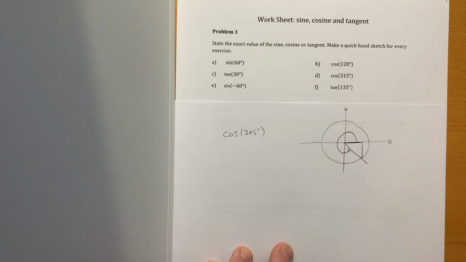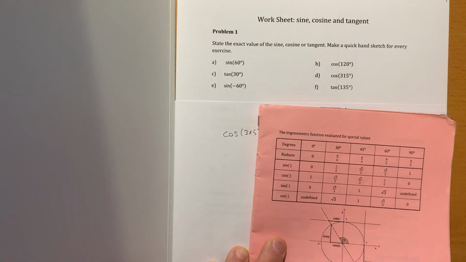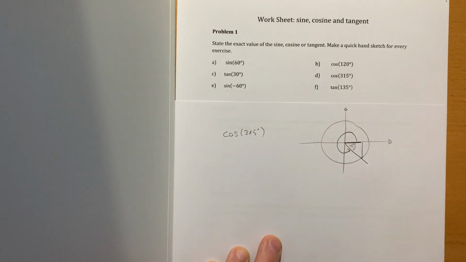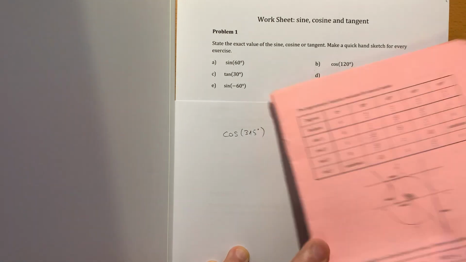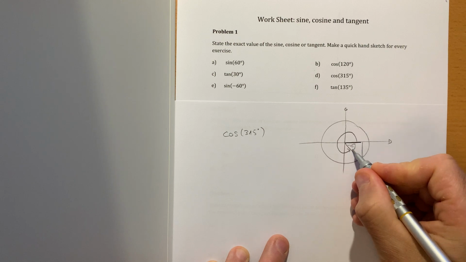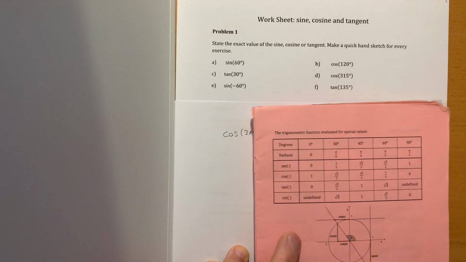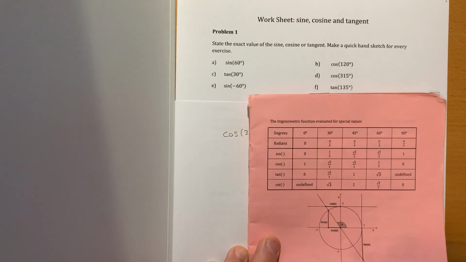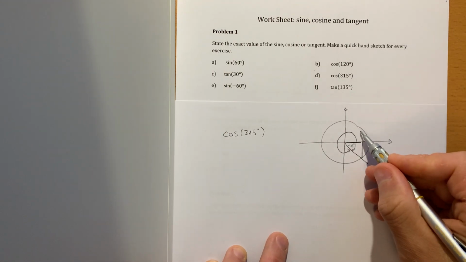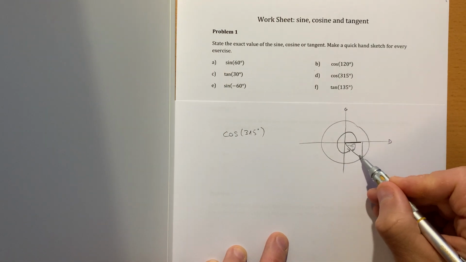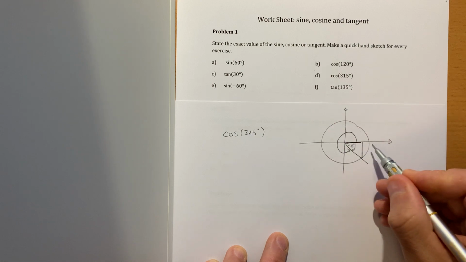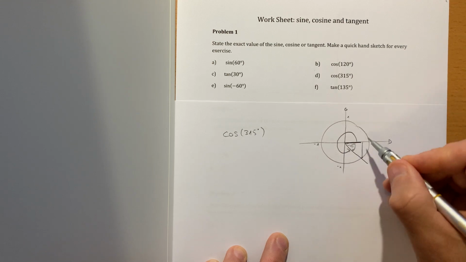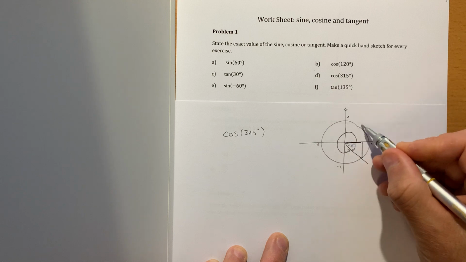Well, you don't find 315 degrees here, but you know this is now 45 degrees. So you know where the 45 degrees is. Well, it's in fact minus 45 degrees, okay? Minus 45 degrees. And well, 45 degrees for a cosine is square root of 2 over 2. Look, it's not in the first, not in the second, not in the third. It's in the fourth quadrant. So this is positive, same thing as if it had been 45 degrees.